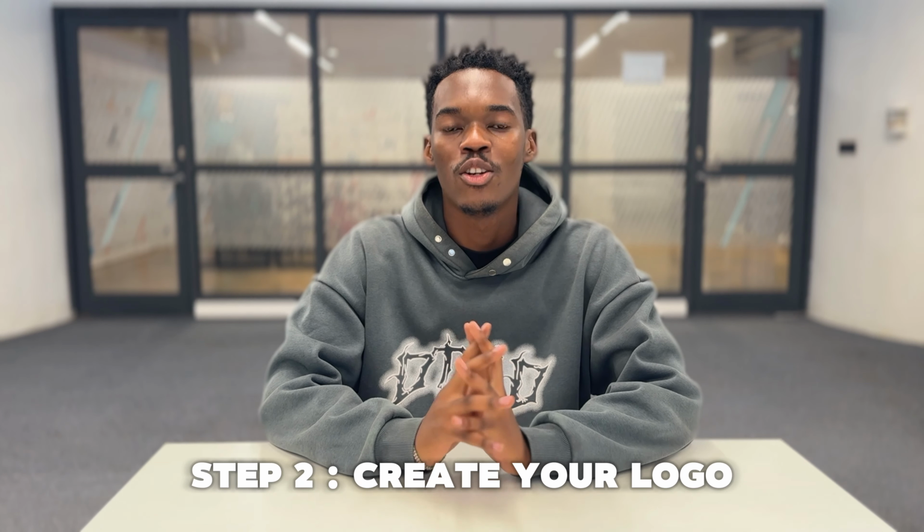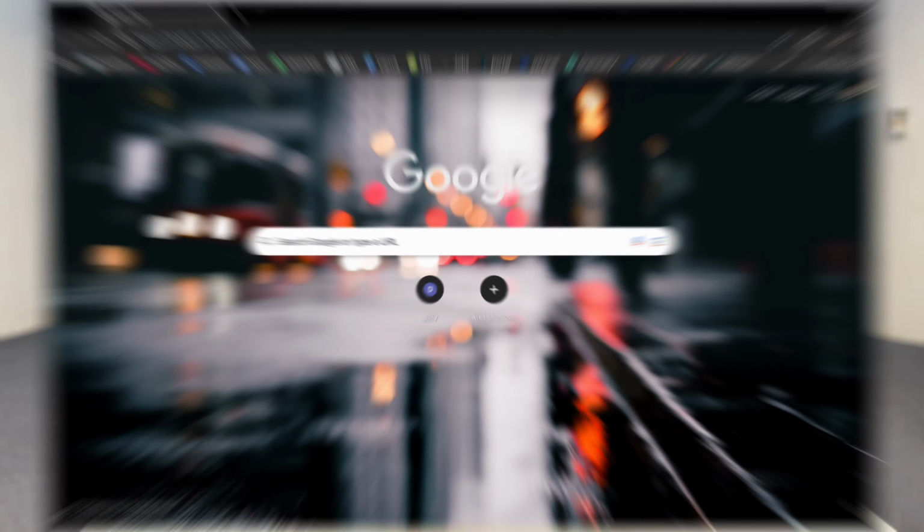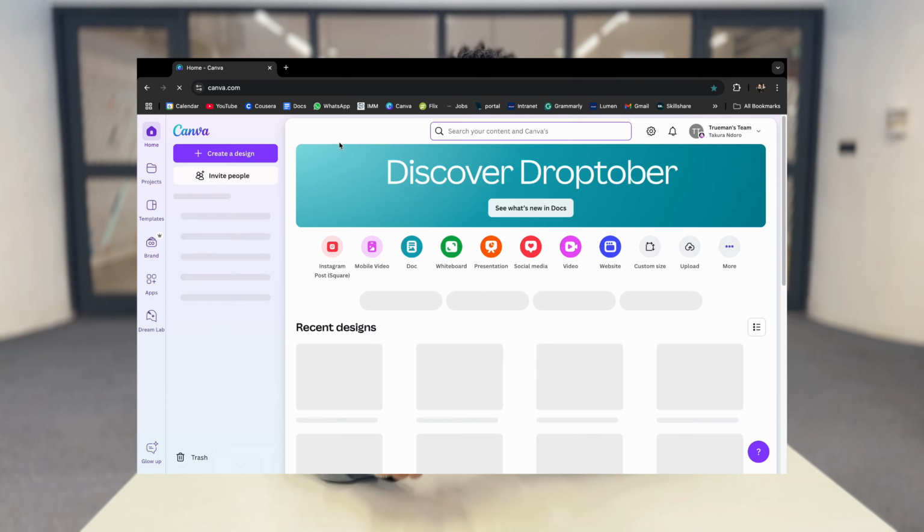Step number 2 is to create your logo. Logo design in itself is a complicated process. There are people who have gone to design schools to learn how to design logos. But in this new generation of AI, you just type in what your store is about, and they will give you a logo. It might not be the most impressive logo out there, but they will just give you a logo. So either go to Canva or go to Logo Maker, or just search any free logo maker online.